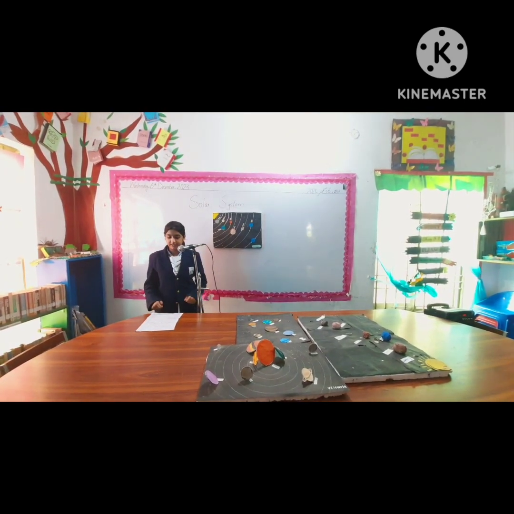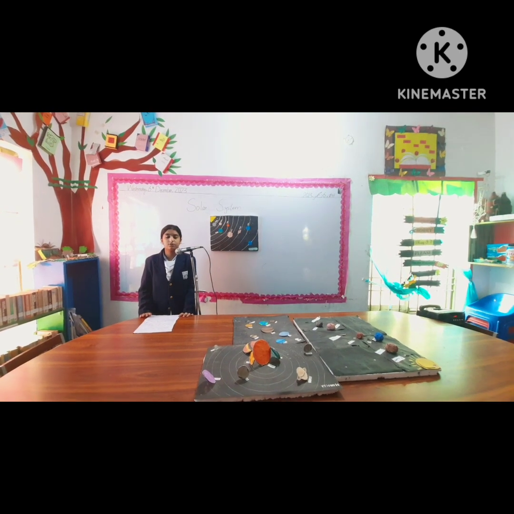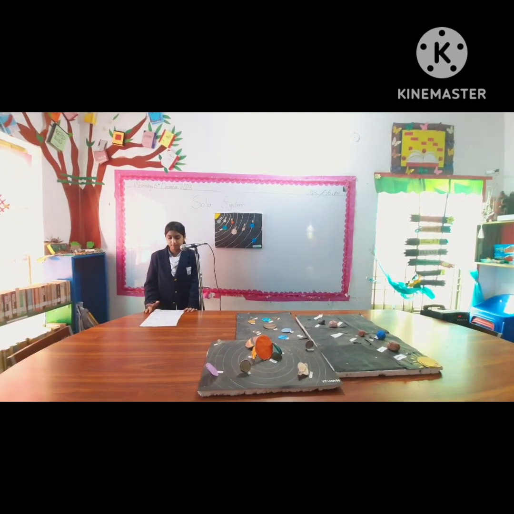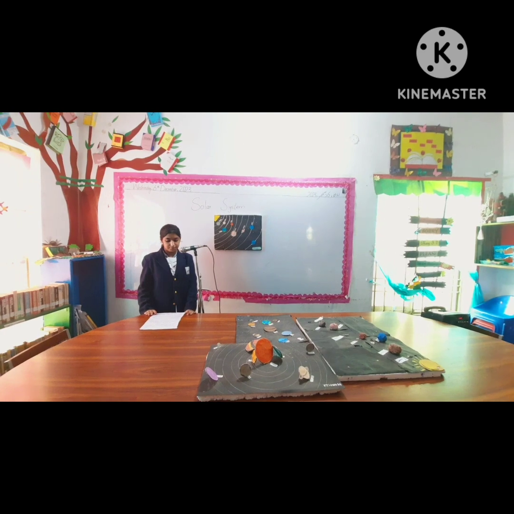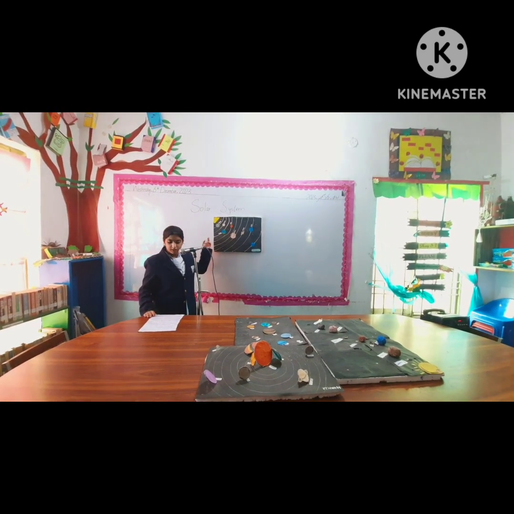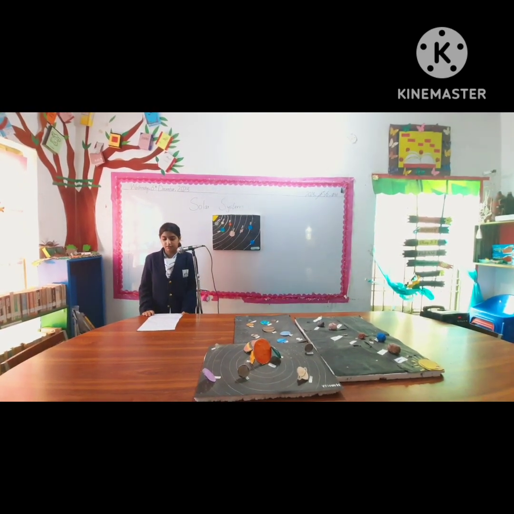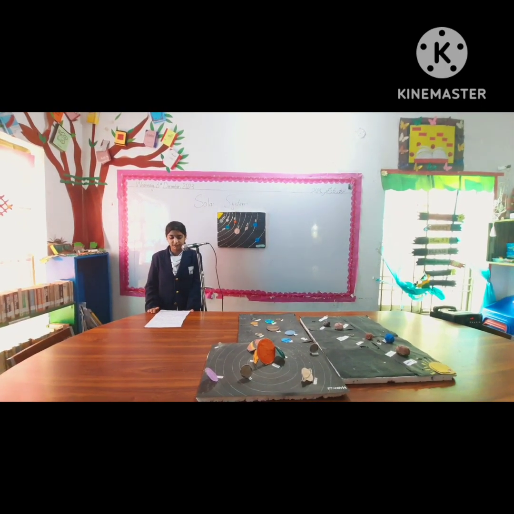Mercury is the smallest planet in the solar system. It is also known as the coldest planet in the solar system. Venus is the hottest planet in the solar system. Venus spins in the opposite direction of Earth and most of the other planets.